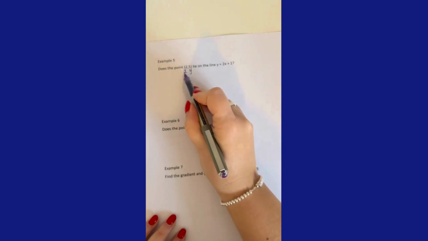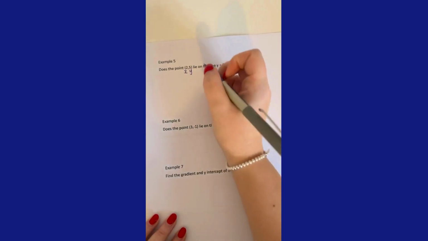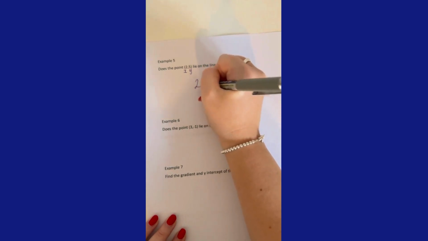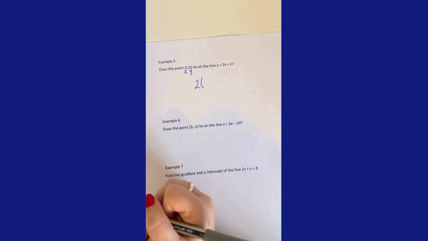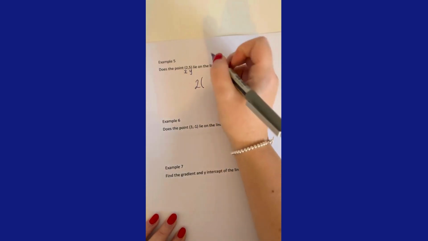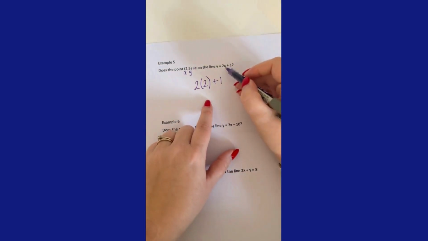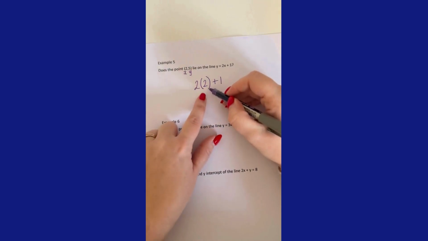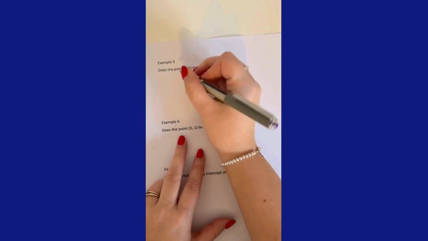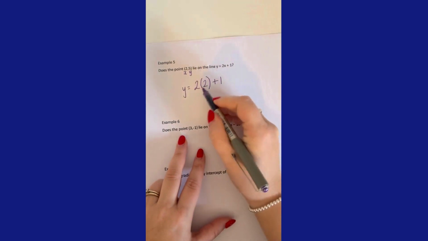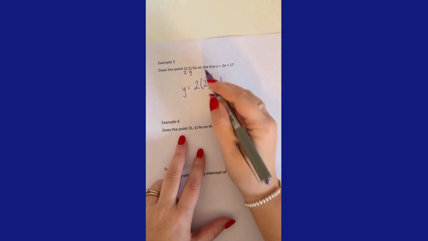And I'm going to substitute my x coordinate in here. So I'm going to say 2 brackets, okay, and my x coordinate is 2, plus 1. So all I've done here is I've replaced my x for my x value here, which is 2, okay? Now what I'm going to do, and this is y, so y equals this bit here, I'm just going to simplify that.